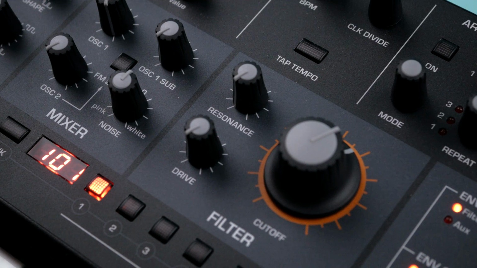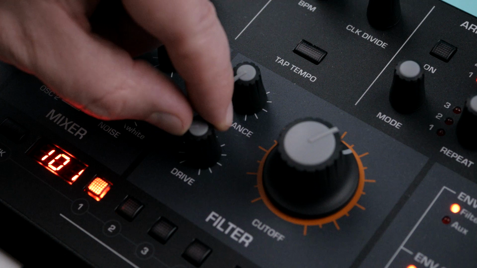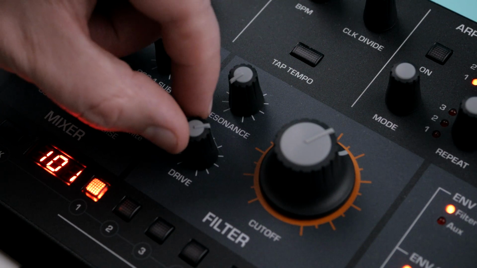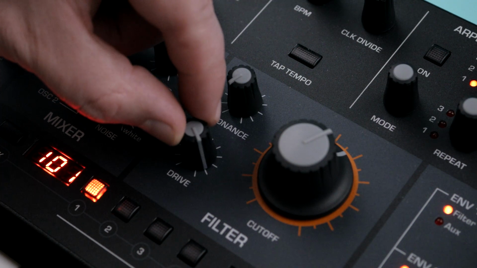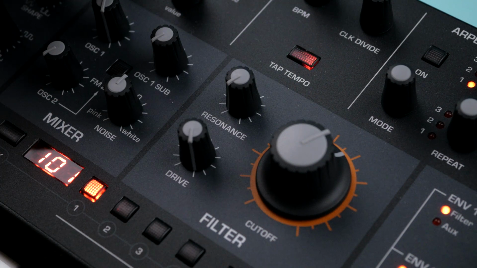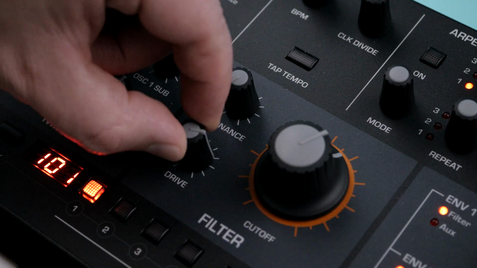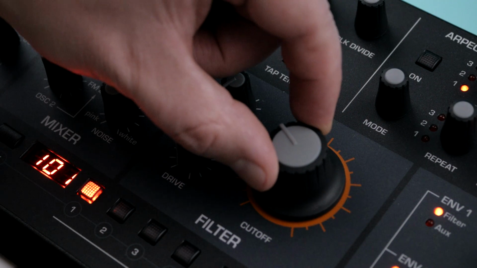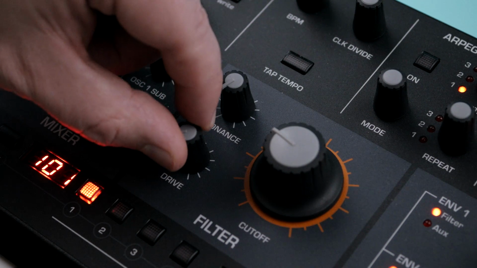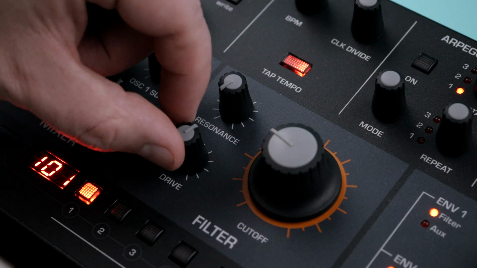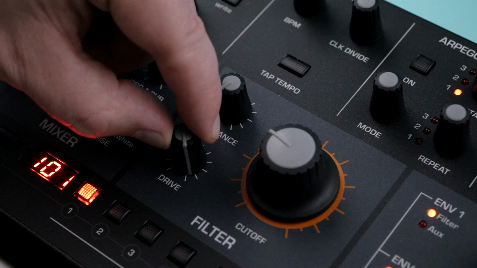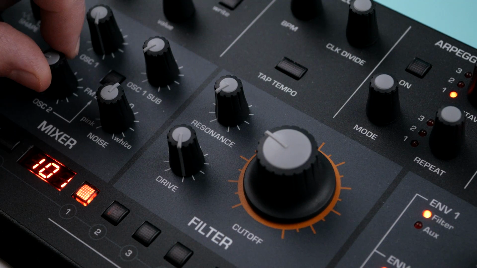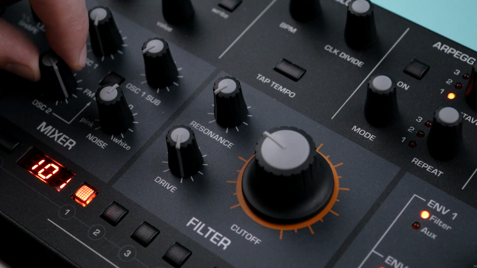Finally, in the filter section, we have a drive knob. This turned out to be much more subtle than I was anticipating. The drive seems to be focused in the bottom end. When cranked, the low end just gets a little bigger and woollier. As you introduce more sources from the mixer, the effect becomes slightly more pronounced, but never overbearing.